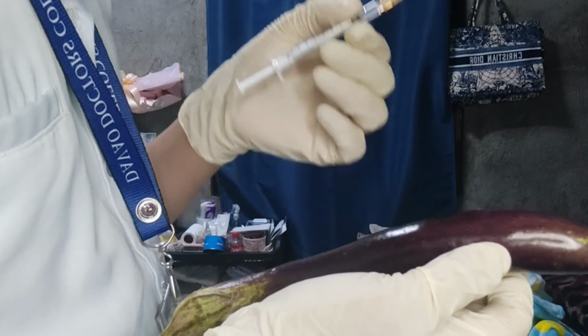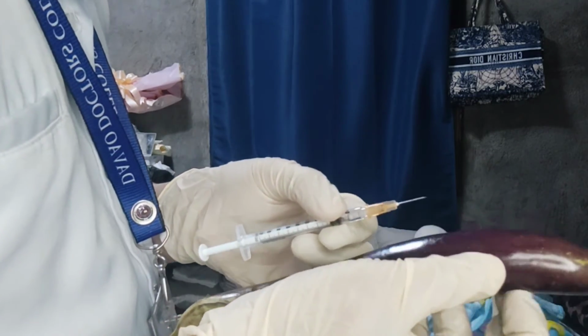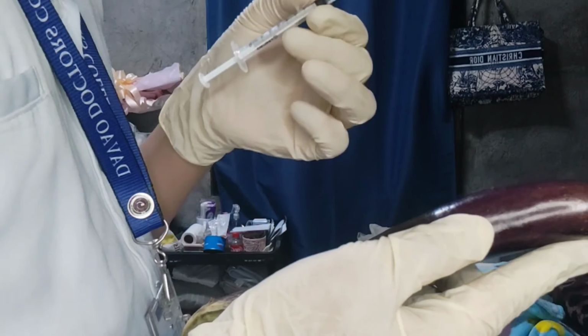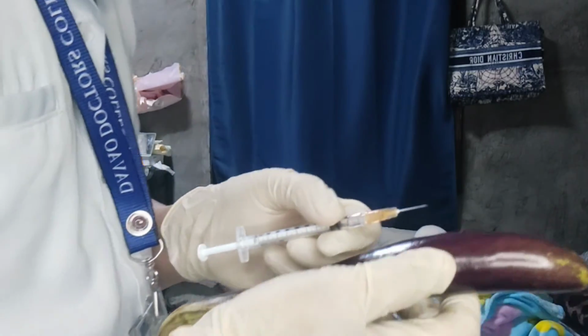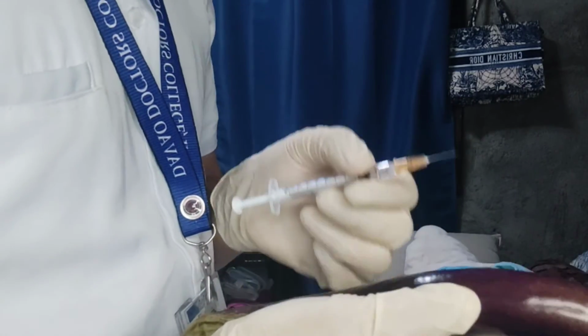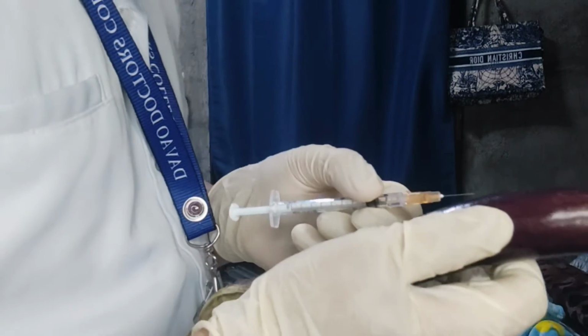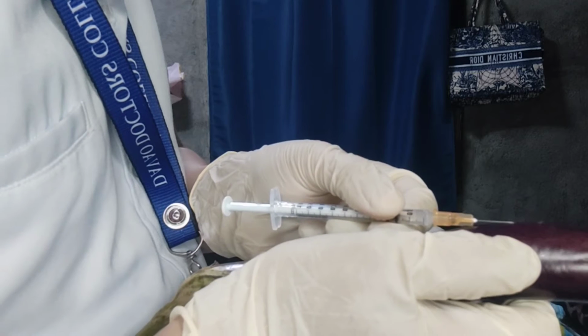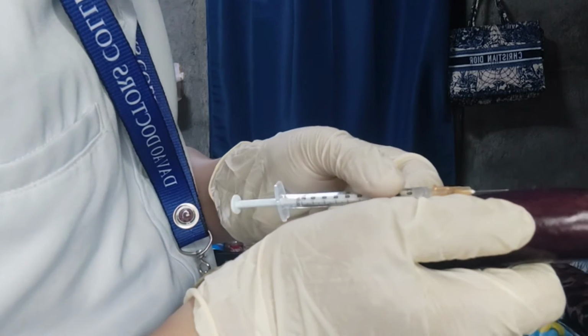Don't push too hard, so that the patient will not feel more pain. Otherwise, we need to withdraw. So first, we use the 15-degree angle, just like this.